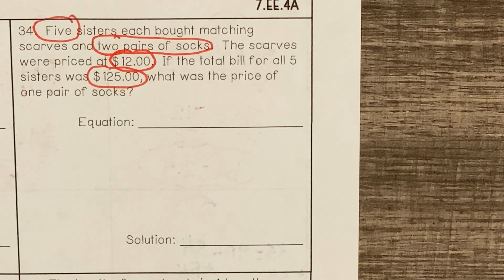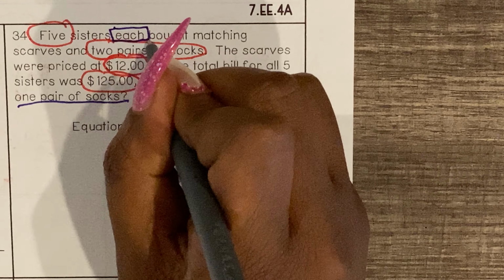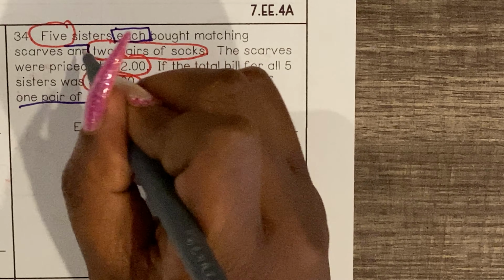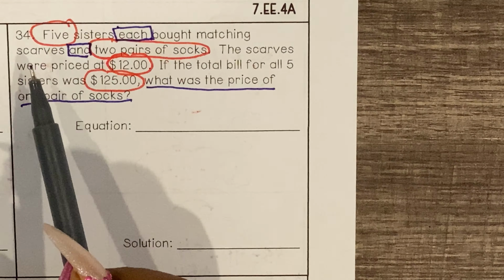So we're going to underline our question. And we're going to look at any operation words. So let's see if we have any operation words. The word each is an operation word. We can use and as an operation word because we're talking about combining.